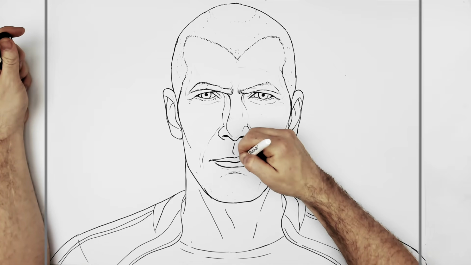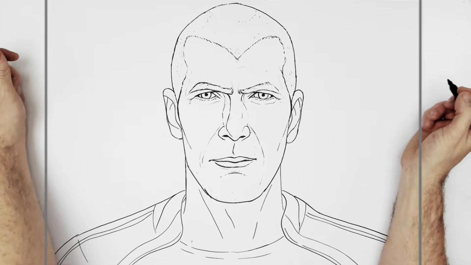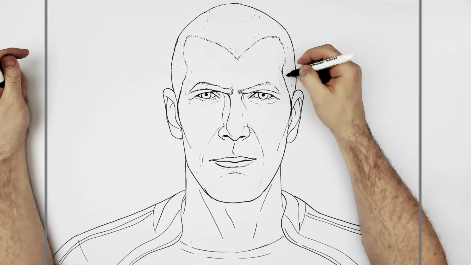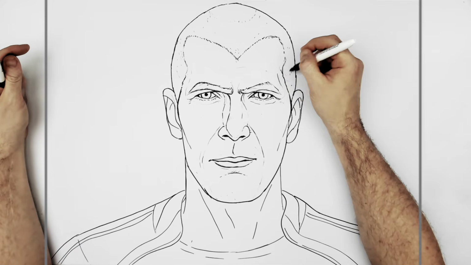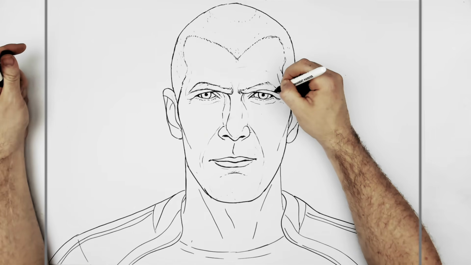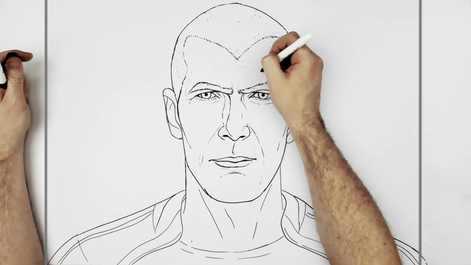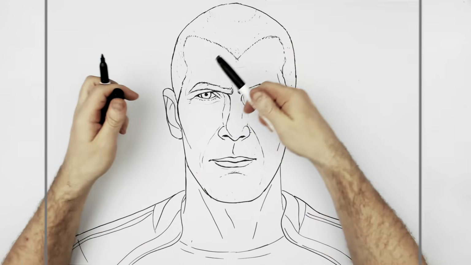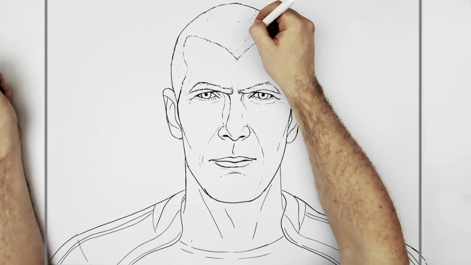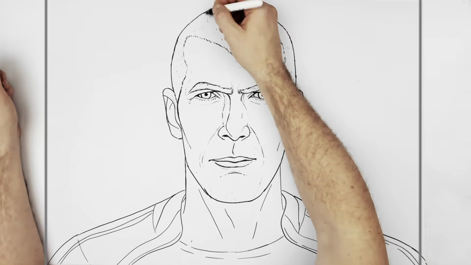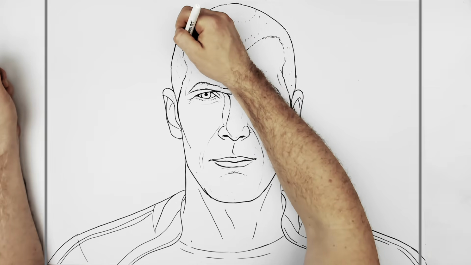Maybe downturned. That's kind of there more. Okay, I will stop. Maybe some more texture on his hair up here.